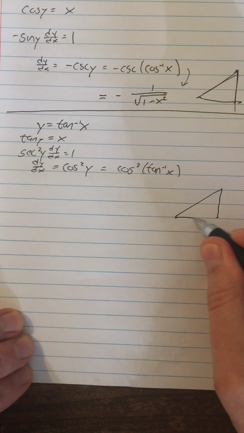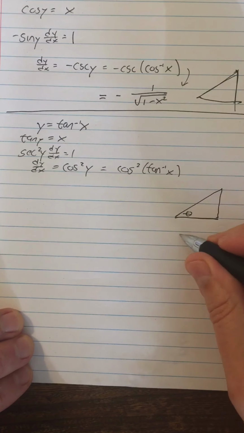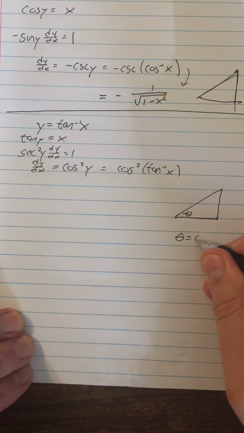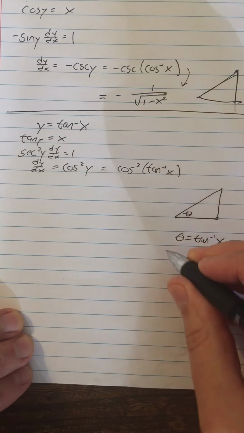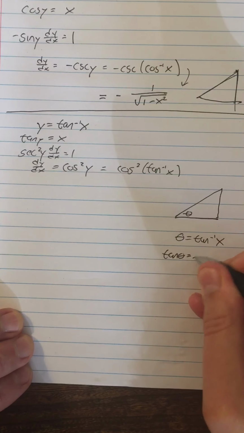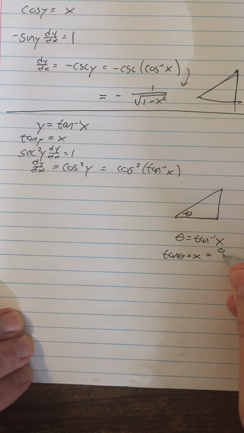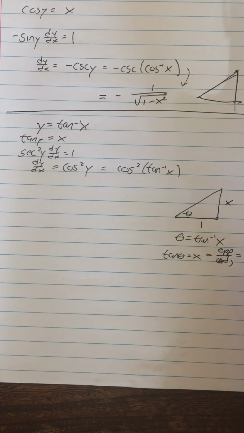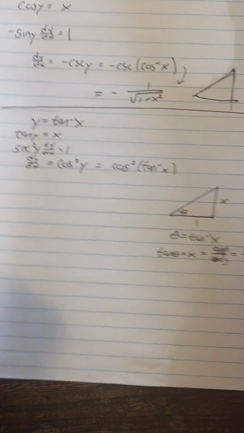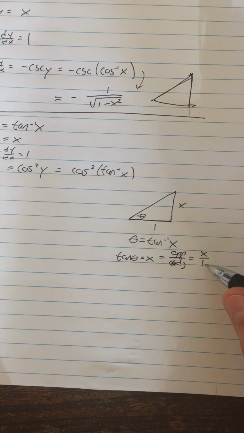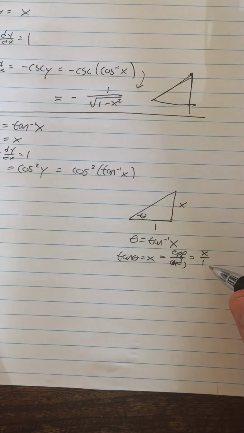So let's make a little triangle. I'm going to put theta here, and I know I want theta to be the inverse tangent of x, so that means I want tangent of theta to be x. Tangent is opposite over adjacent, so that's going to be x over 1, so I know I want the opposite to be x and the adjacent to be 1. Of course, by the way, you could have this be 2x and 2 if you want, or 75x and 75. Those are all similar triangles, so the math is going to work out the same.